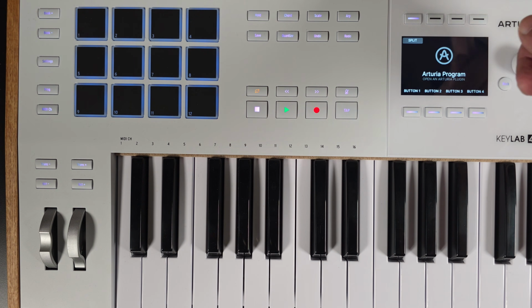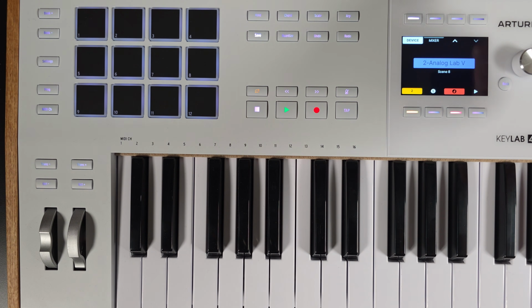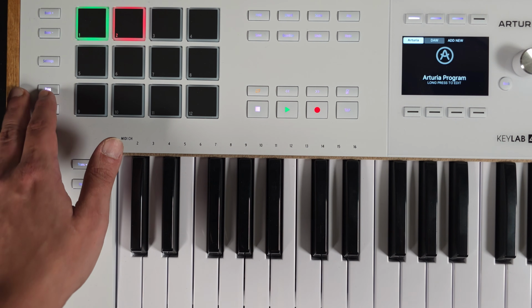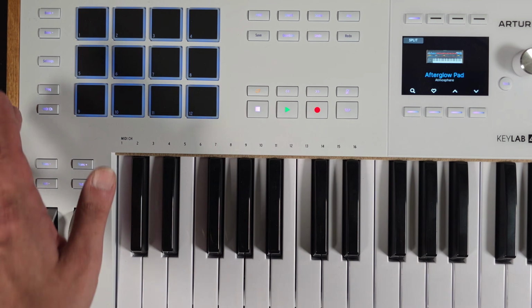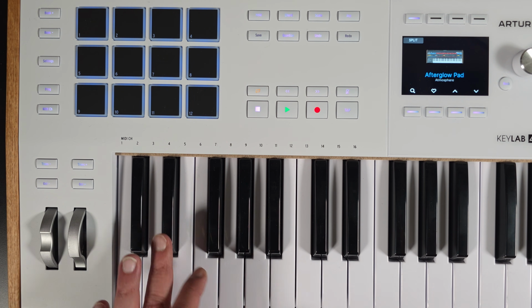If I go to Arturia, I'm getting it. If I go back to program and then go to the DAW, I'm getting it as well. For now, I will select the Arturia program, and then I'm gonna just tap the program to get out. And as you can see on the display, I'm using Analog Lab, and it's just a very simple Juno patch.